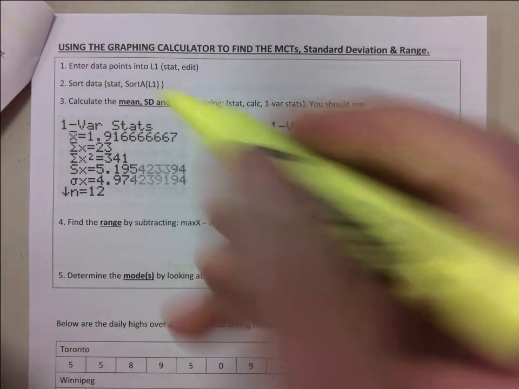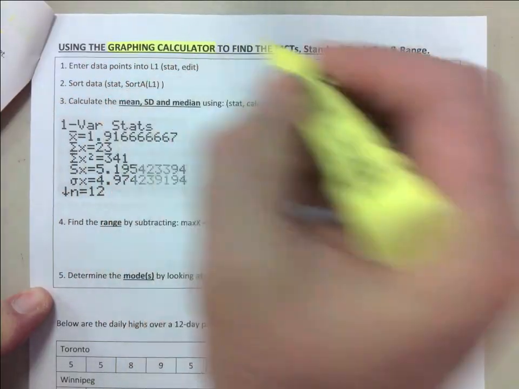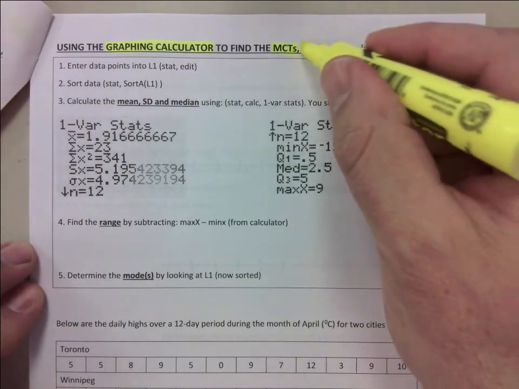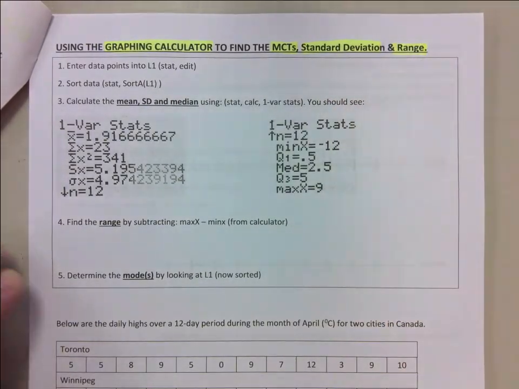So using the graphing calculator, we're going to use the graphing calculator for MCTs. We're also going to find out our standard deviation and the range, by the way, using our calculator. It makes it so much faster, guys. Can you imagine 50 values having to do the mean by hand? It's just so tedious because we just want to move on, to describe the data, right?